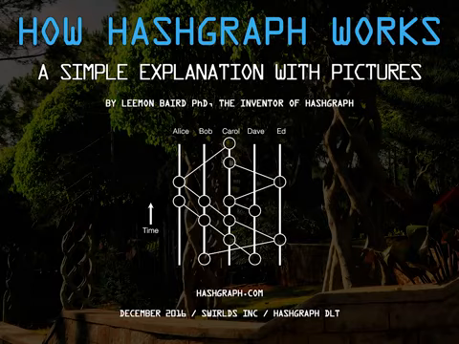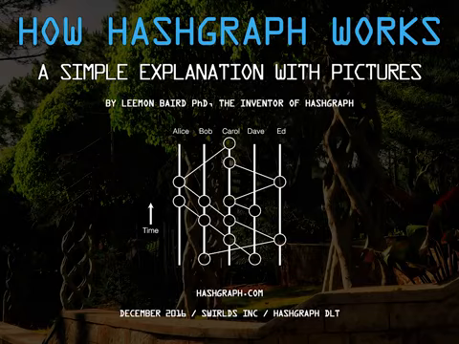Hi, I'm Leemon Baird, and these slides go through an example of the hash graph consensus algorithm.